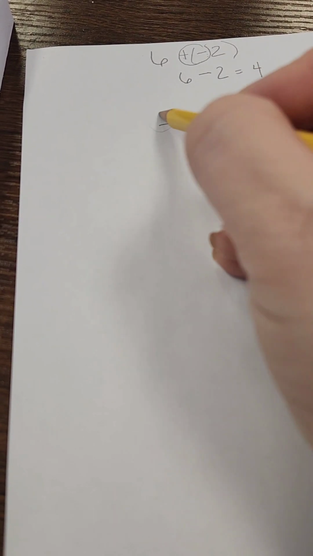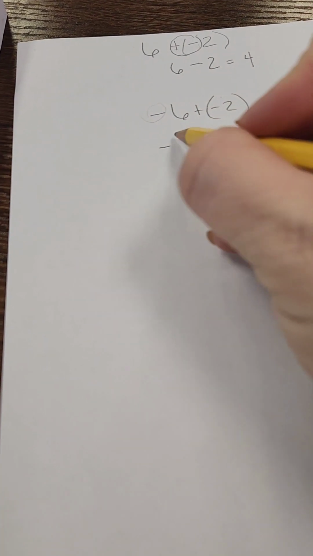Plus a negative just means subtraction. And 6 minus 2 is 4. If I have a positive or a negative up here, I need to make sure that this negative stays because this is still negative 6. It's just that this right here is the only one that's changing. And I'm subtracting, which means subtracting.